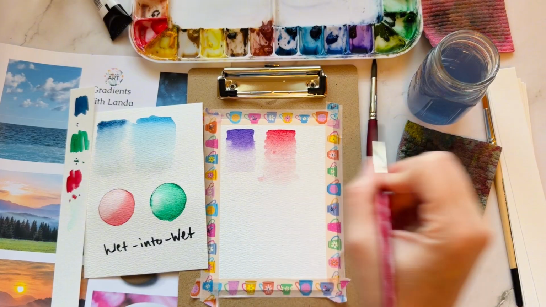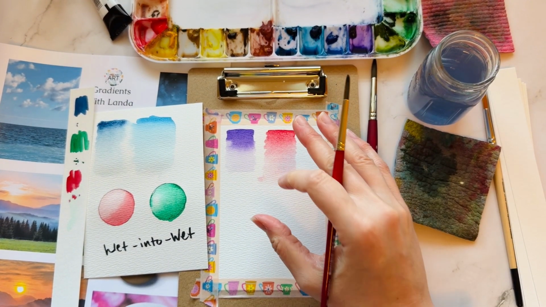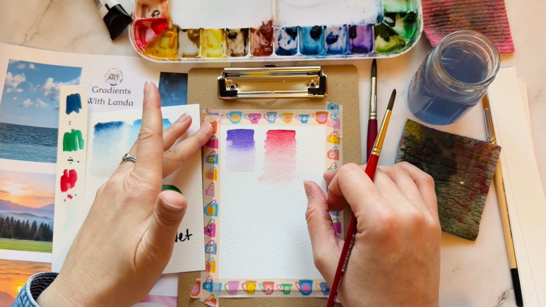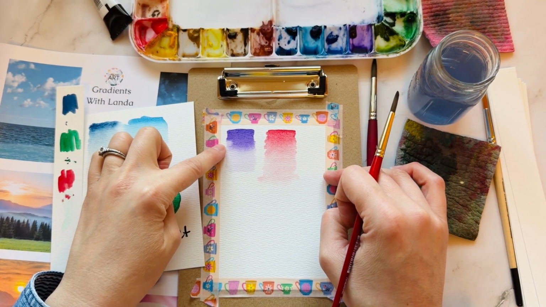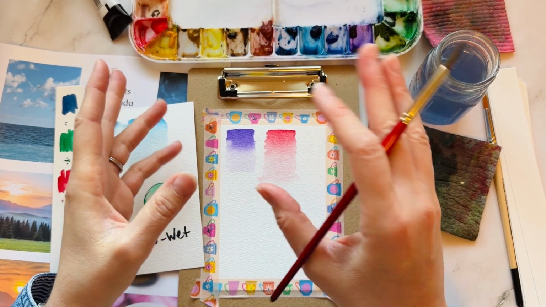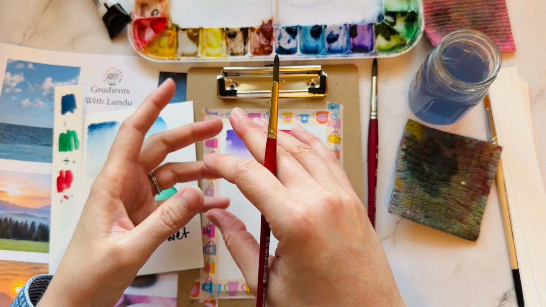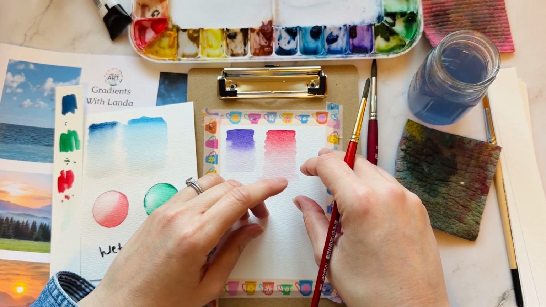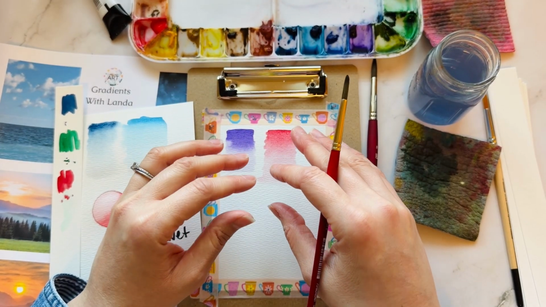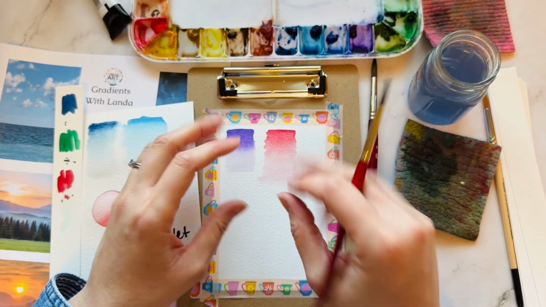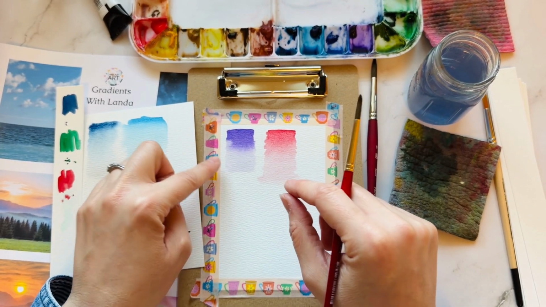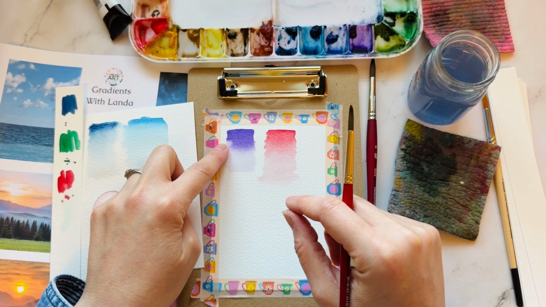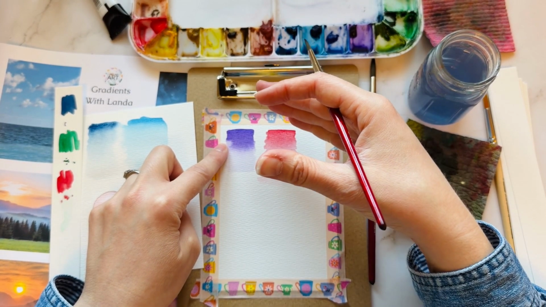Now, the trick to this one, which makes this method a little bit more tricky, is that you're working with a dry surface. So anytime where the paint that you add isn't the same moisture level as the paint that's on the surface, there are a lot of opportunities for cauliflowering or weird little things like this little blob right here. So that just meant that that was really wet up against a drying surface.